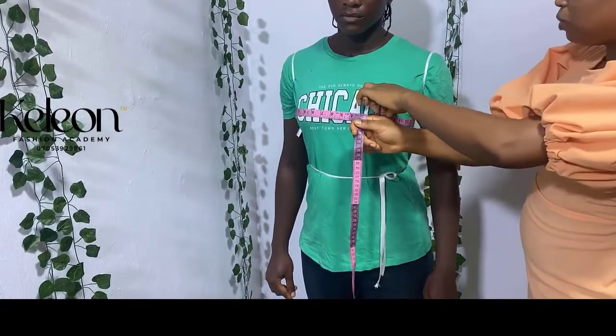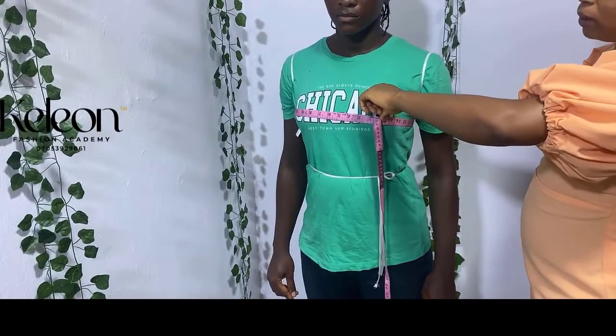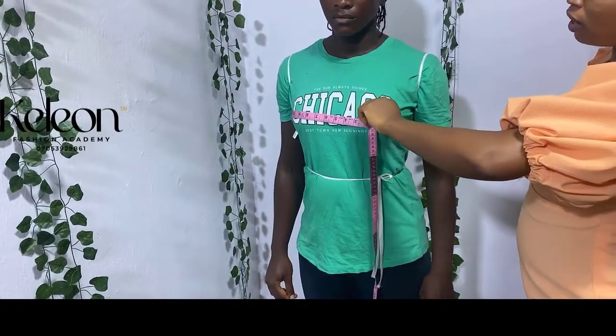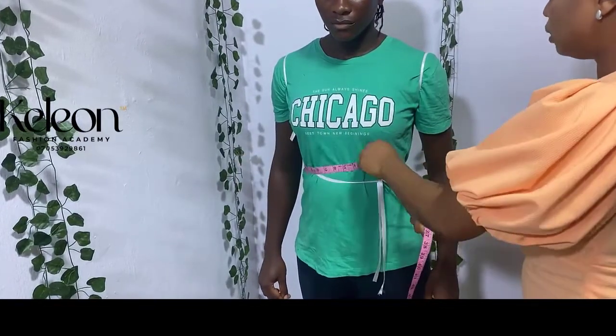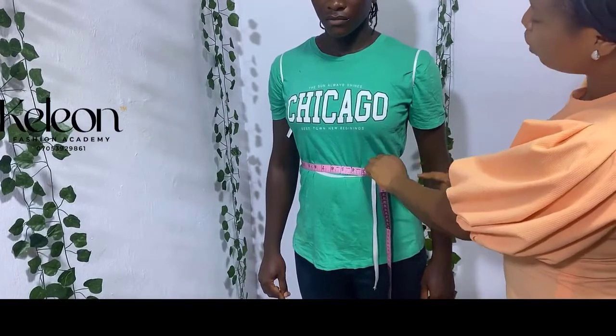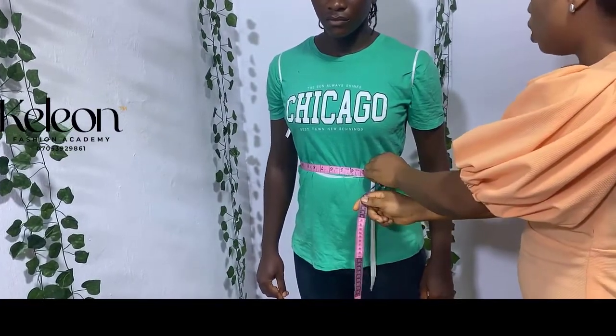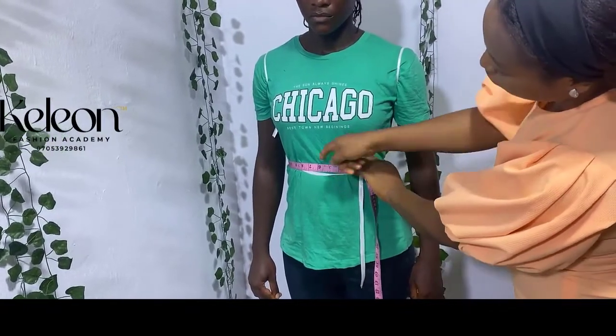Stand by the right preferably, and then by the left of your client preferably, and then place your hand inwards like this. So for her, the bust circumference is 35 inches. I'll measure her waist circumference. Please, before you remove this rope, make sure you take your waist circumference. So the waist circumference for her is 28.5.